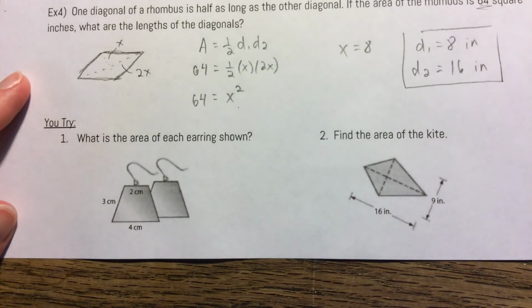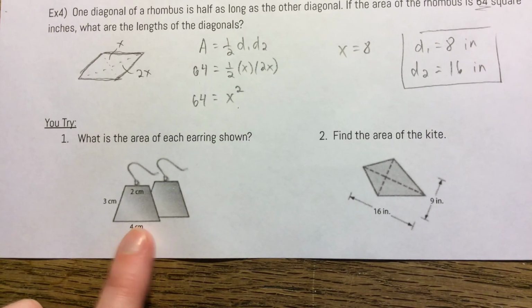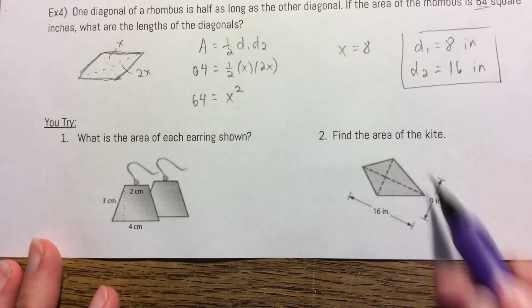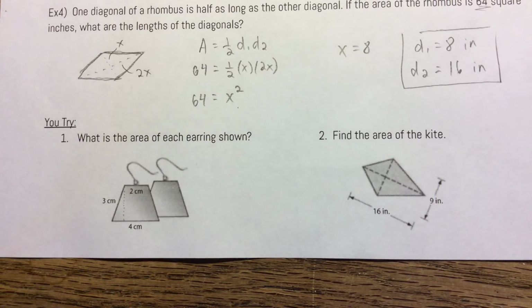Alright, so you've got 2 of them to do. Finding the area here, make sure that you find the height. You're going to have to find the height first. And then over here is not quite as much work.